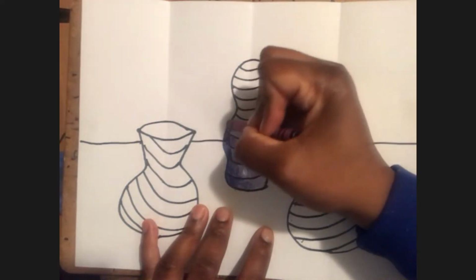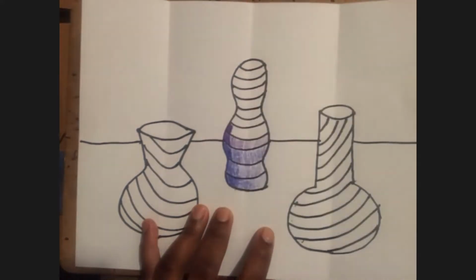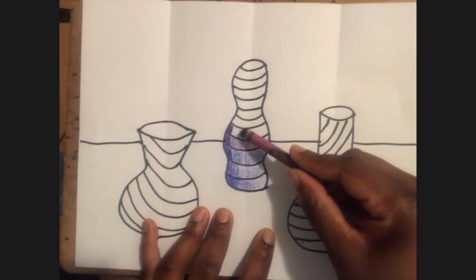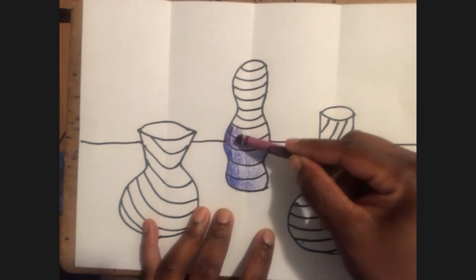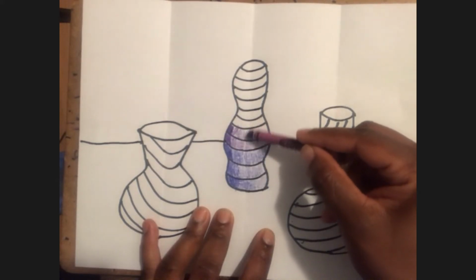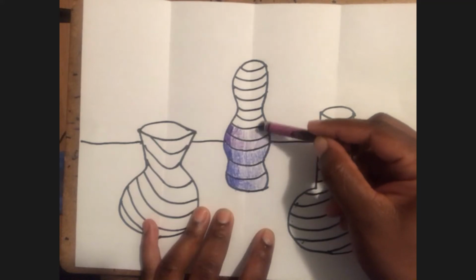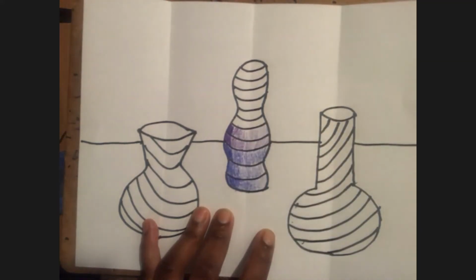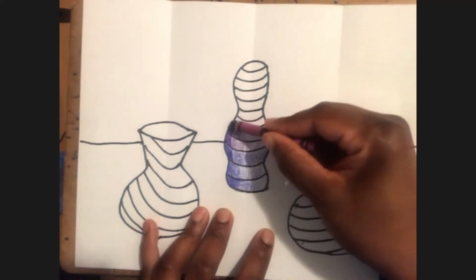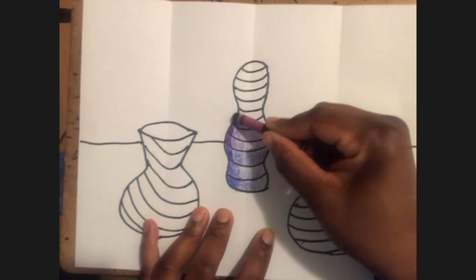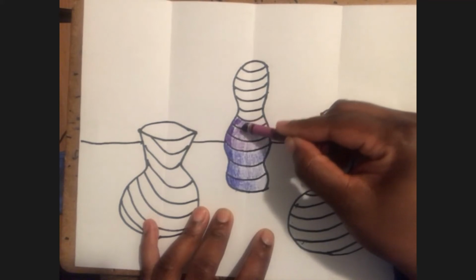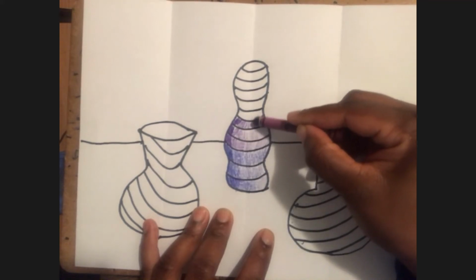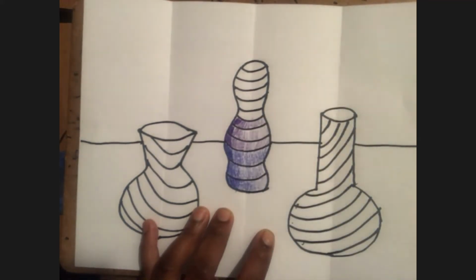So I'm going to press really, really hard. Here's my purple again, really hard on the beginning. Then I'm going to press really, really light, a little bit lighter, a little bit lighter, and a little bit lighter as we go on. So it looks like there's barely even any purple there, right? Then I'm going to do it again. I'm going to press a little bit dark on the one side. Then I'm going a little bit lighter, and a little bit lighter, and a little bit lighter, right?